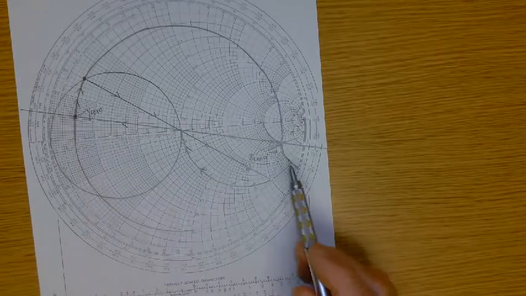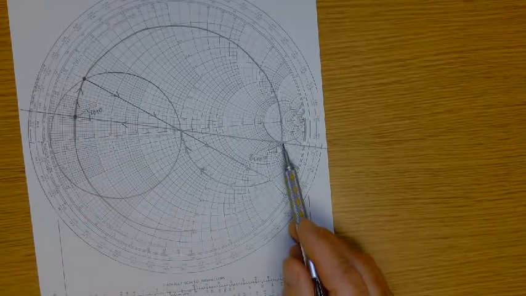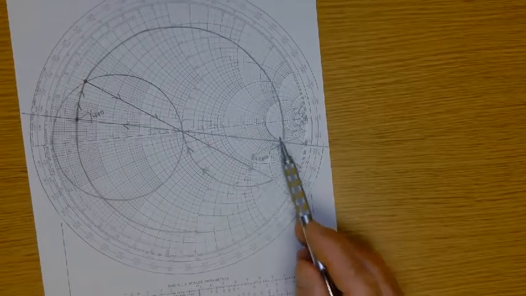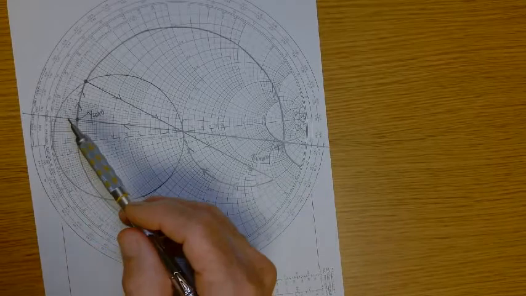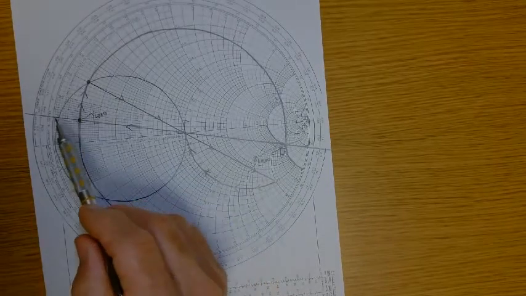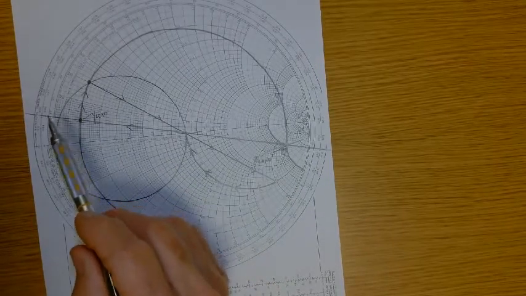So the normalized load impedance is 5 minus j5. The corresponding normalized load admittance is 0.1 plus j0.11.